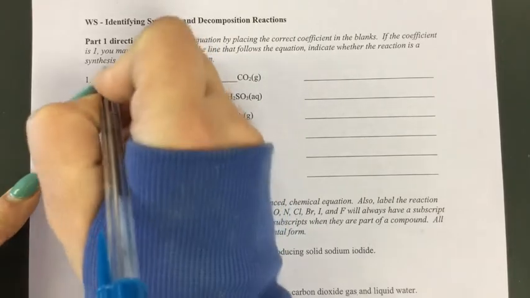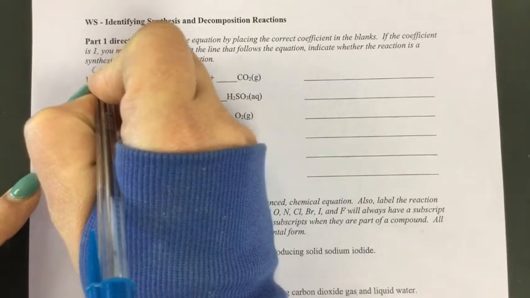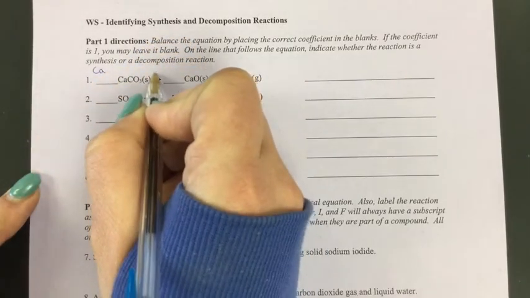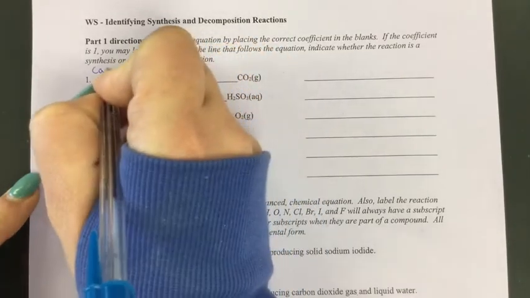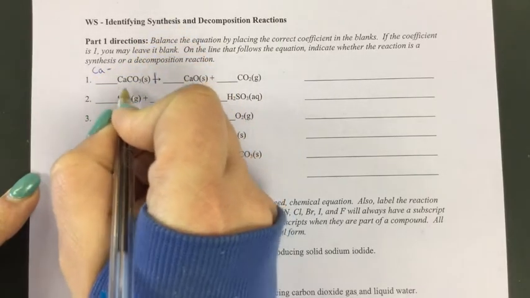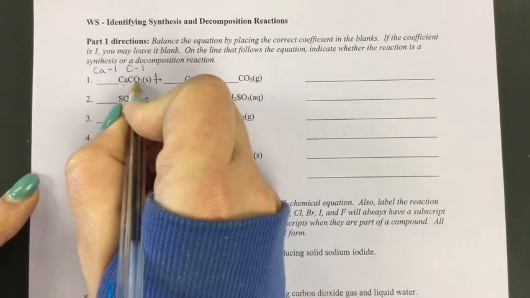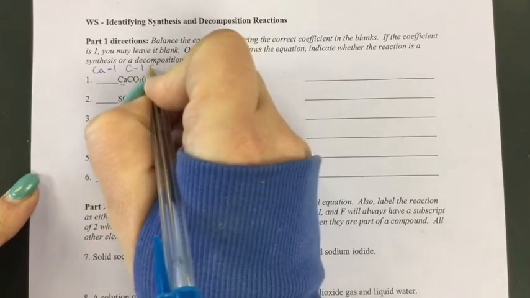So what I'm going to do for this first one is count how many I have on each side. On this side of my equation, I have 1 calcium, 1 carbon, and 3 oxygens.